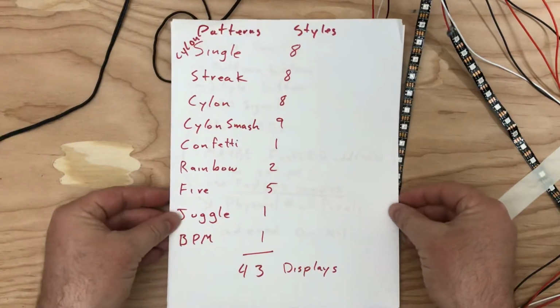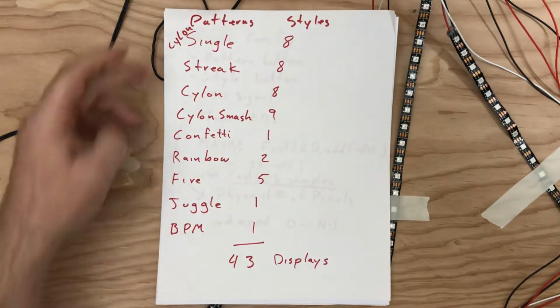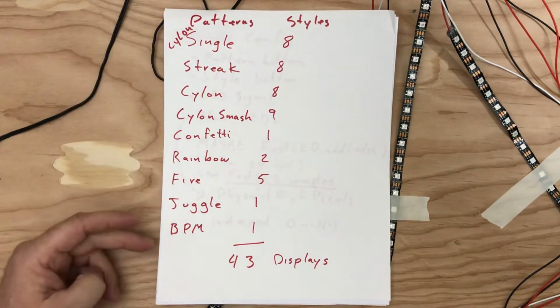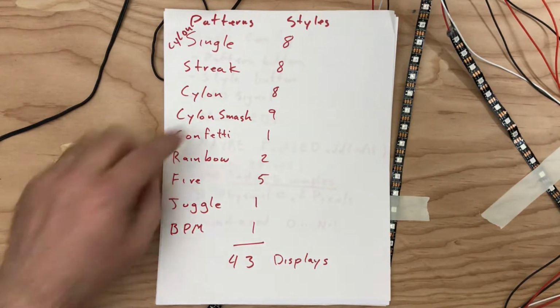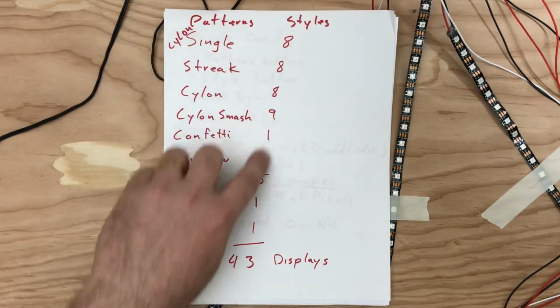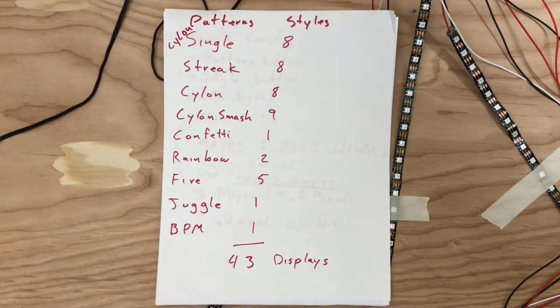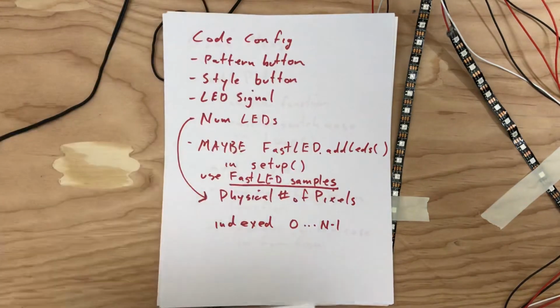Perfect. So I mentioned that everything operated off of patterns and styles. These are all the patterns that I've basically taken out of the FastLED samples, and for each pattern I had the ability to change the style. So that's why I was talking about styles and patterns. Out of all of this, there's 43 displays, and I was just going to talk a little bit about the code and how it works, and if you want to go in and modify it.